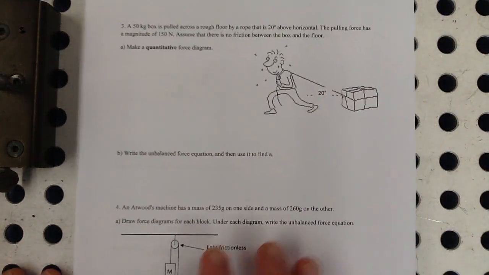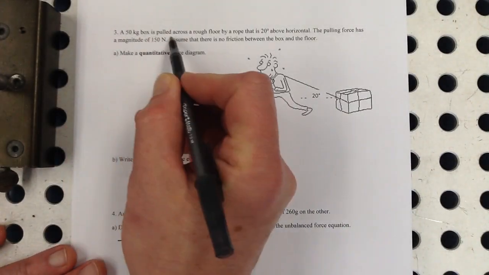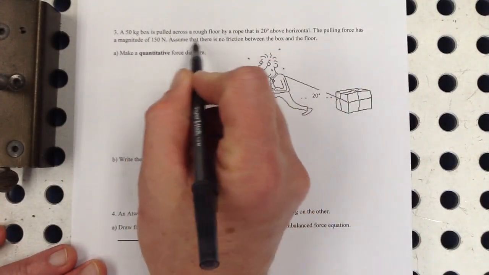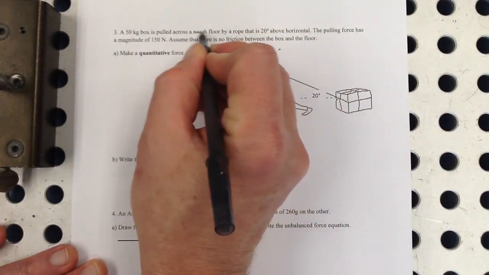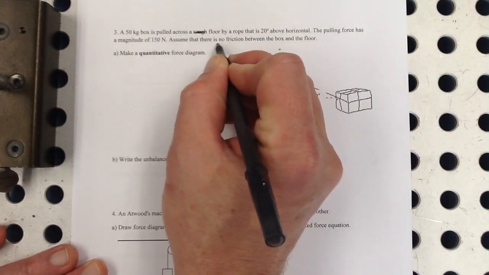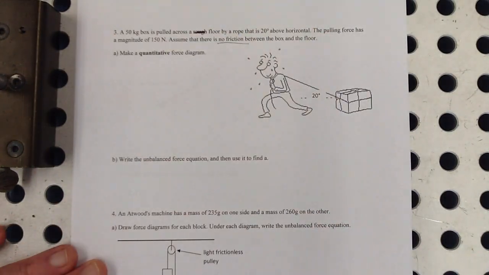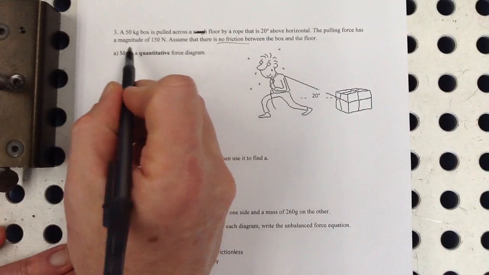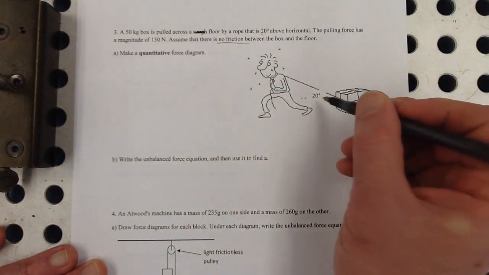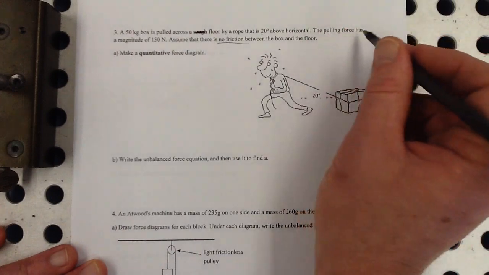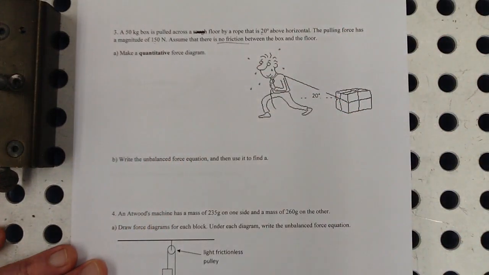Right. Recognize that guy. A 50 kilogram box is pulled across a rough floor. Oops, I should have taken that out. Because I'm telling you here that there's no friction, so it's misleading to say it's a rough floor and then to say there's no friction. That's my bad. A 50 kilogram box is pulled across a floor by a rope that's 20 degrees above the horizontal. Pulling force has a magnitude of 150 newtons, and assume that there's no friction.